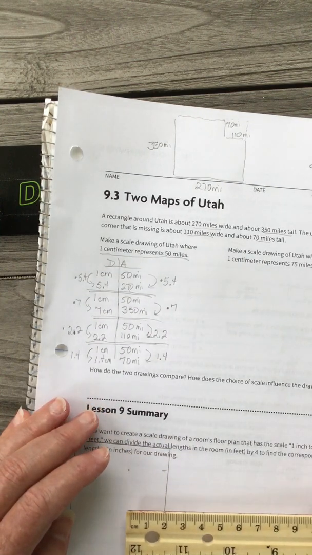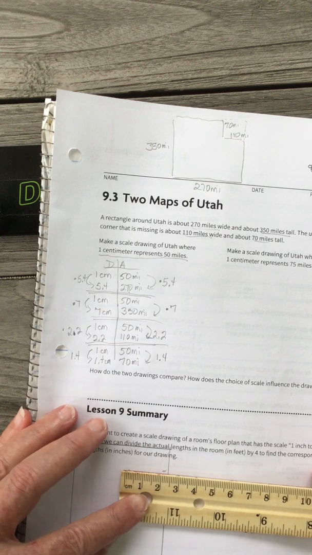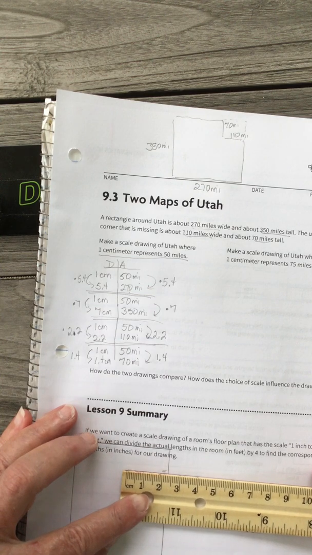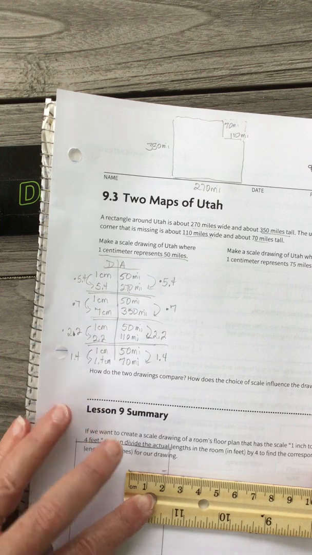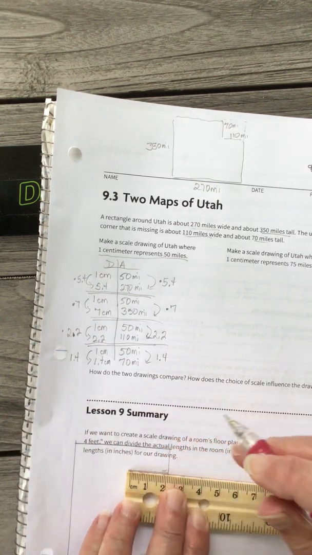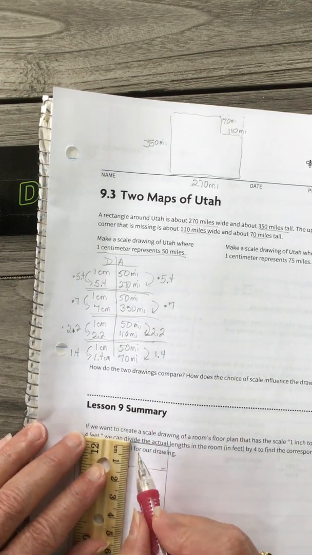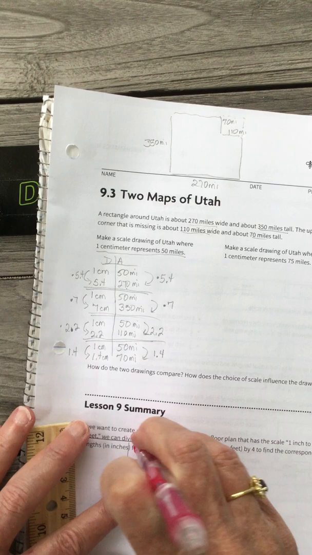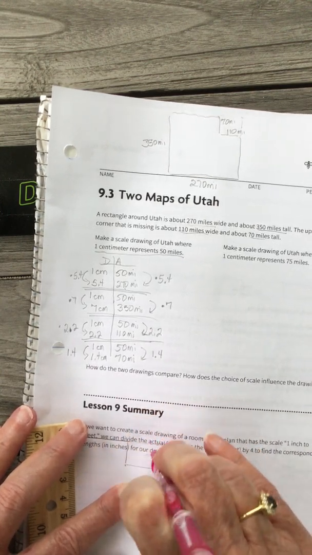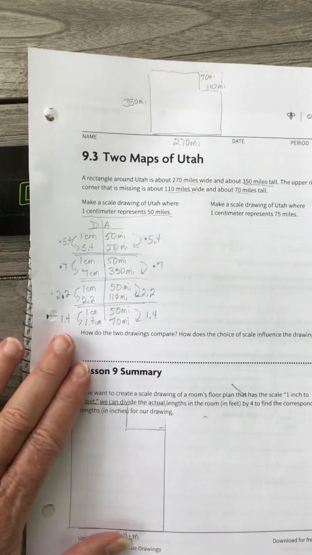So that's down 1.4, so this needs to be 2.2. So I'm going to draw this line right here, and this line right here, and then I'll erase this out, and there's my scale drawing of Utah, right there.